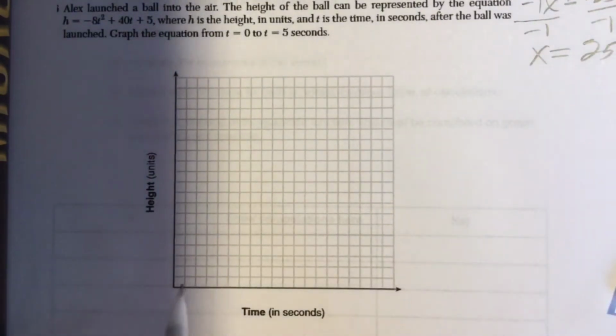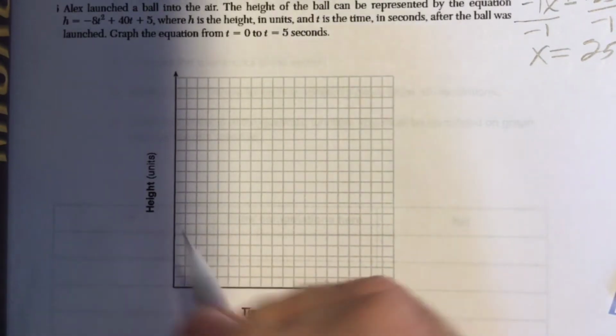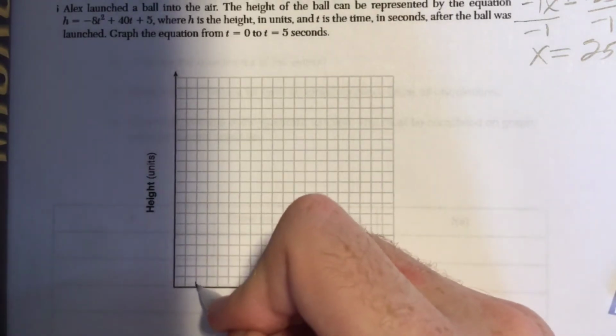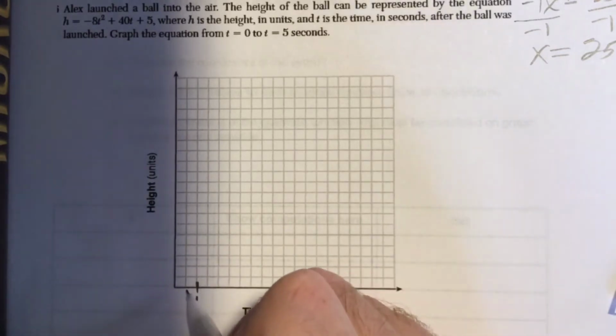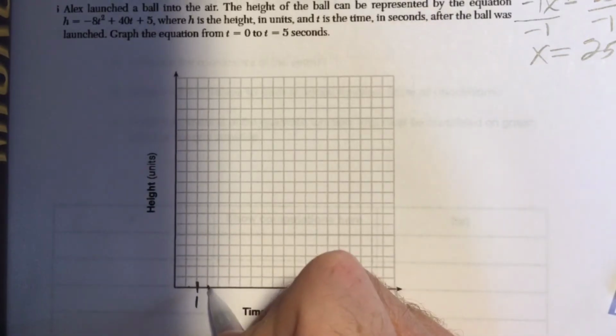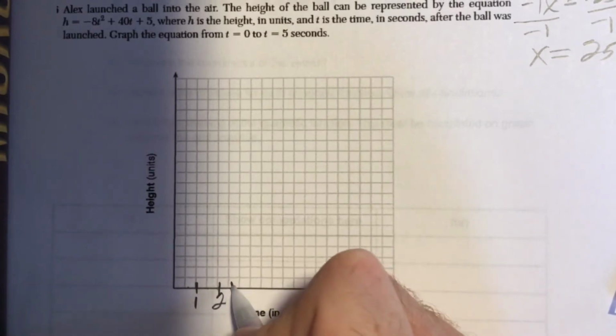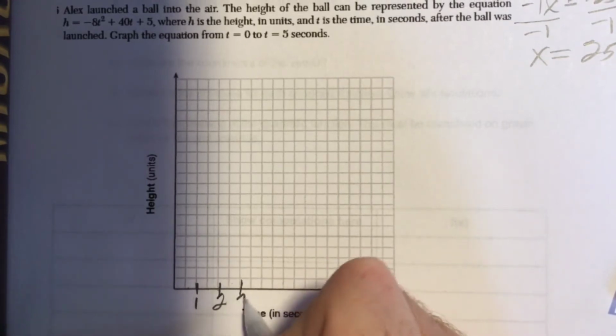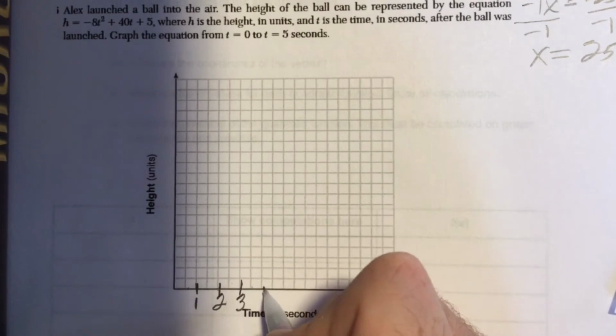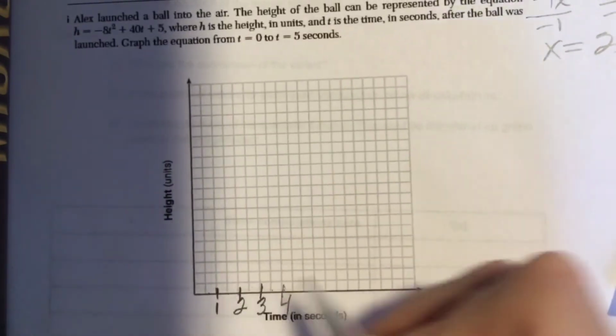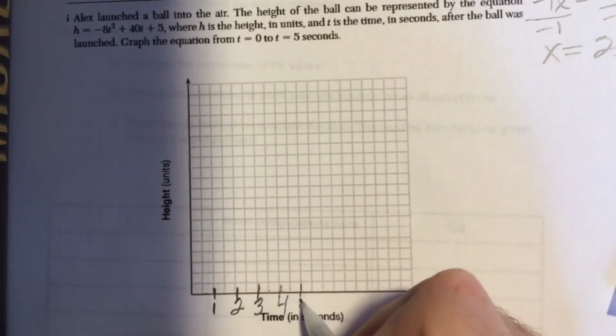So our time is the input, the x-axis here. So we want to go from 0 to 5. So we have plenty of space to dedicate 2 boxes for each second. So right here would be half a second, and then 1 full second, 1.5 seconds, and then 2 full seconds, 2.5 seconds, and then 3 seconds, 3.5 seconds, and then 4 full seconds, 4.5 seconds, and then this would be 5 full seconds.